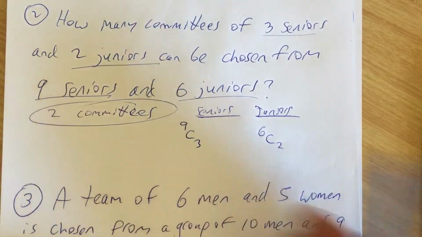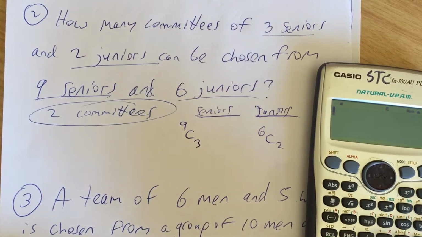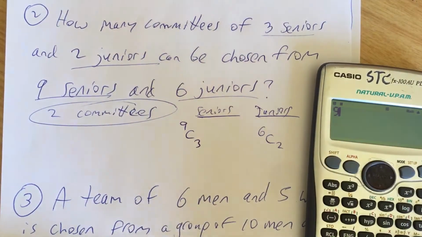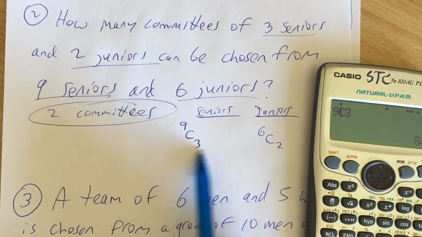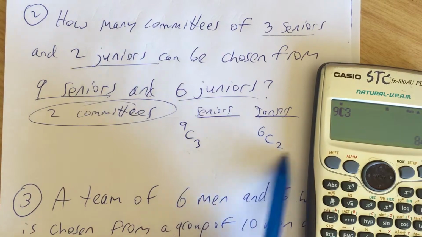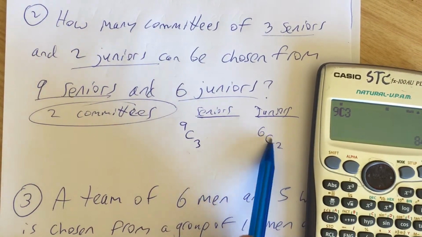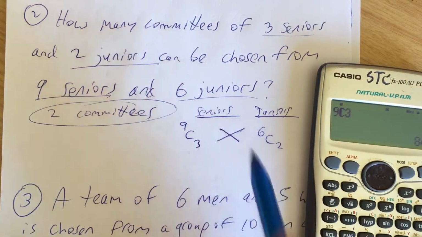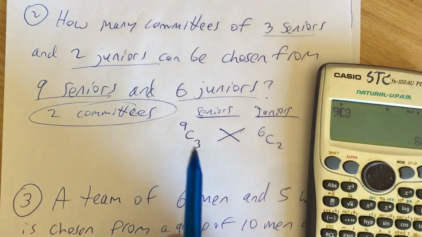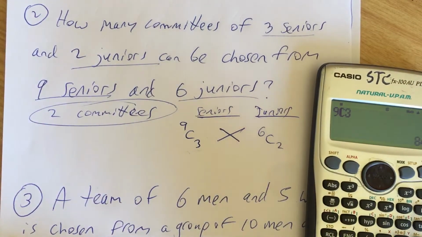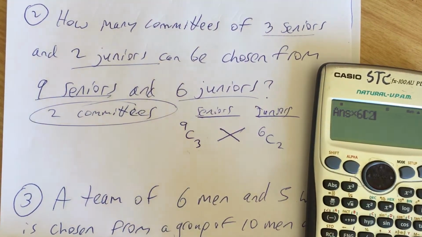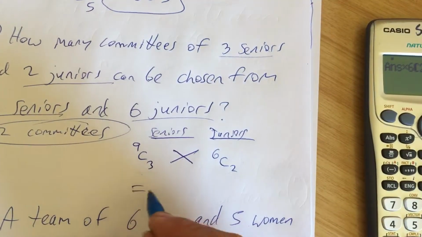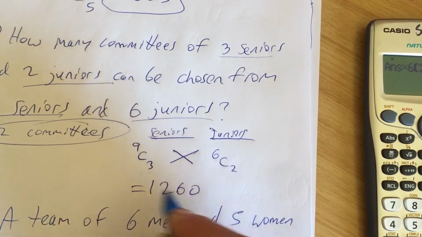Okay, now this number of committees, which by the way is 9C3, is 84. For each one of these 84 committees, there is a certain number of junior committees we can have. So that implies times. We want both to happen, so it's this times that. I've already got the 84 there, so now I'll just go 6C2, and you get 1,260.